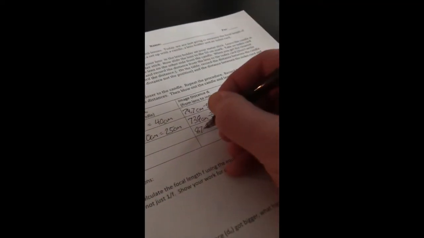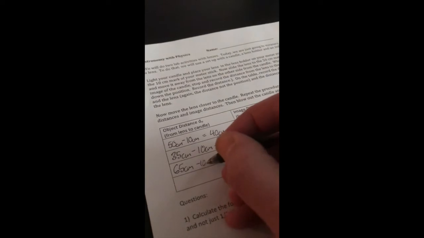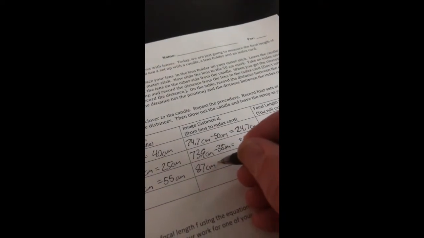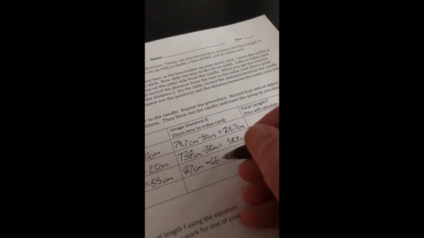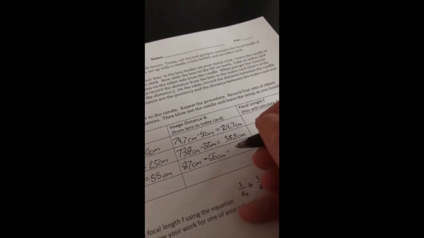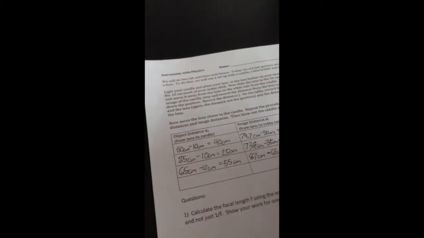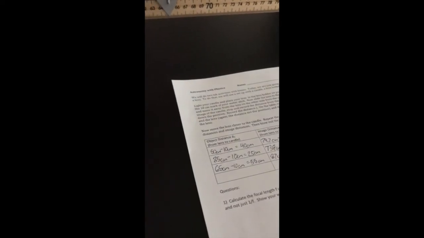And let's actually record everything. So that's 87 centimeters, and the lens is at 65. So 65 centimeters minus our 10 centimeters for the candle gives us 55 centimeters. 87 centimeters minus our 65 for the lens is 22 centimeters. Okay, so now we have our object and image distance there. We just need one more.